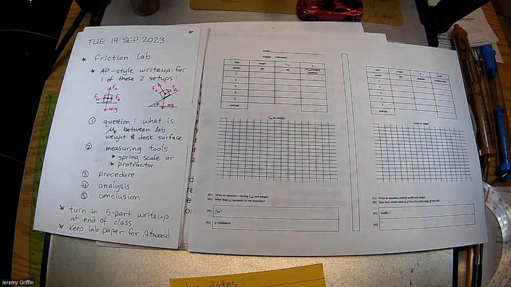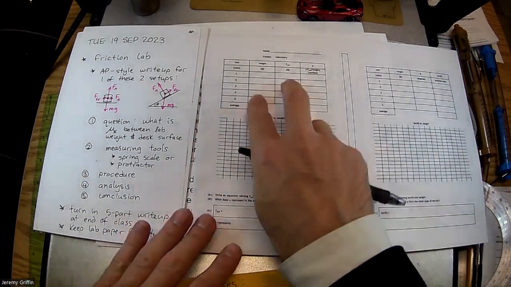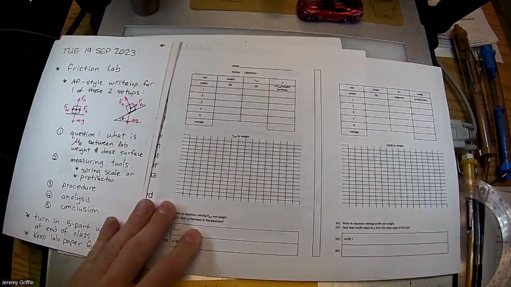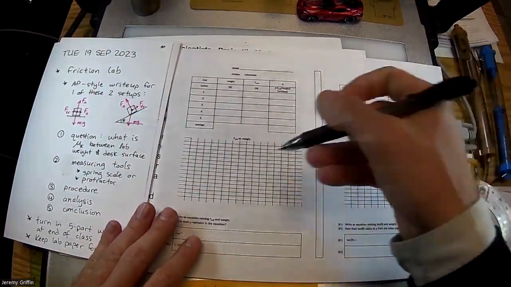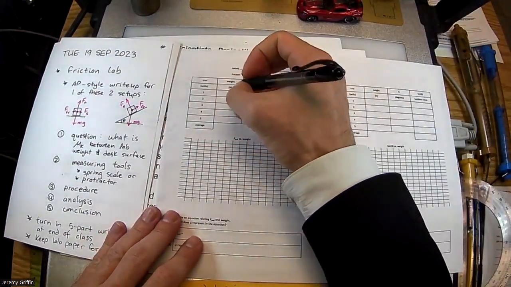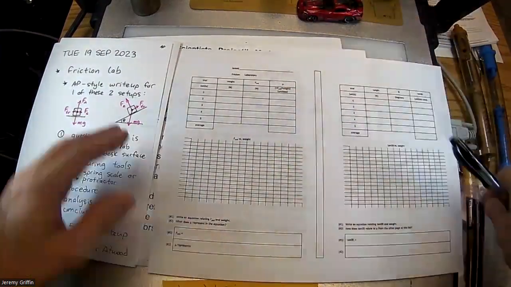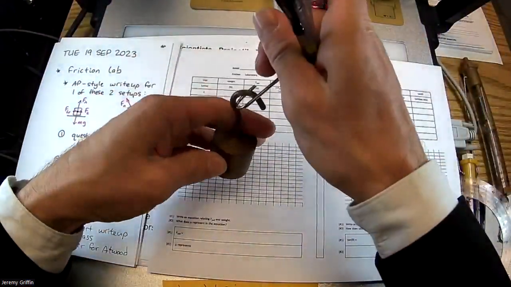So let's look at the first half of the lab. I'll help you guys out a bit here. I did print out the table just to save us a few minutes. We've got different weights. You've got a whole box of lab weights in front of you. I'm going to make up stuff like a 50-gram lab weight. Let me just show you guys.